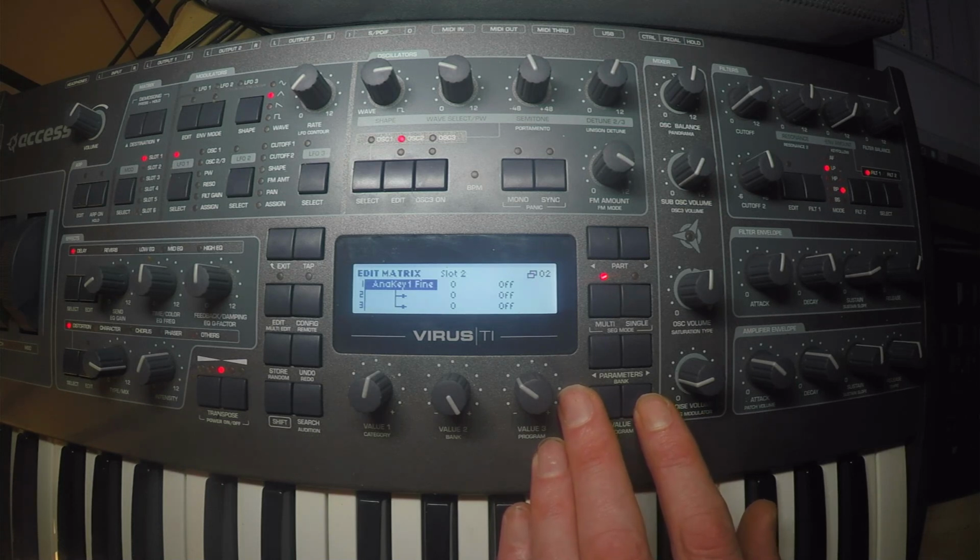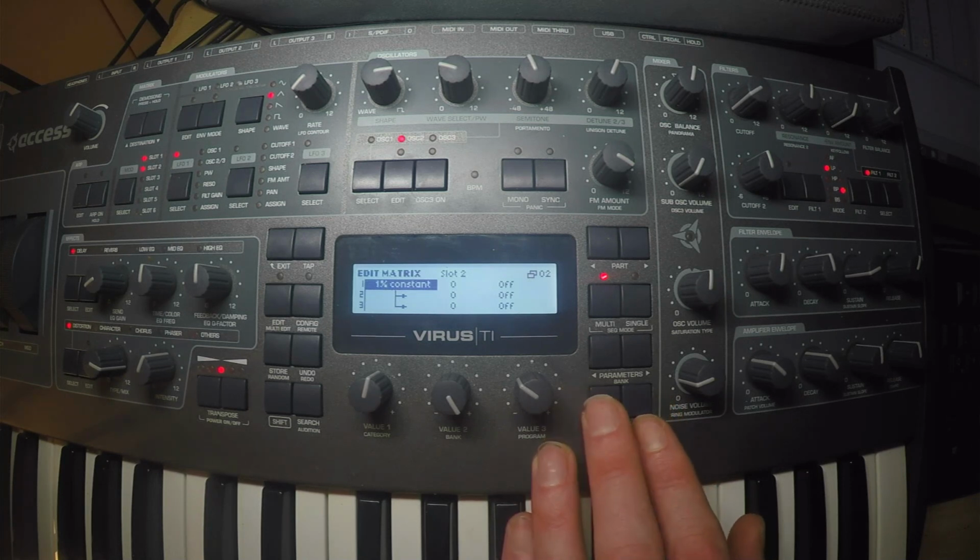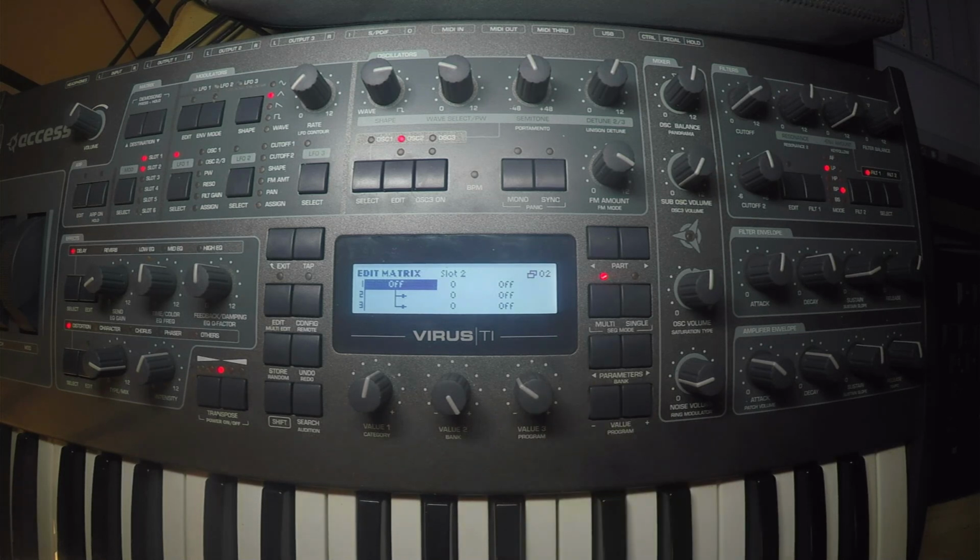The Anna key 1 fine. I don't even know what that is. Okay, 1% constant. 10% constant. Okay. Or is that the audio input? No, that's not audio input. Velocity. No, whatever, I was talking nonsense. No velocity input for the audio. But it does have that somewhere, by the way. There's this envelope follower on the input thing.